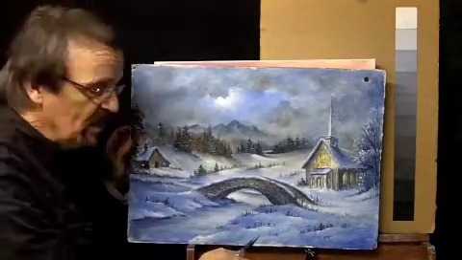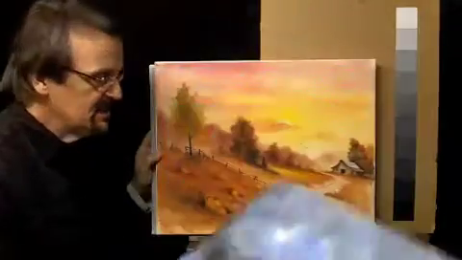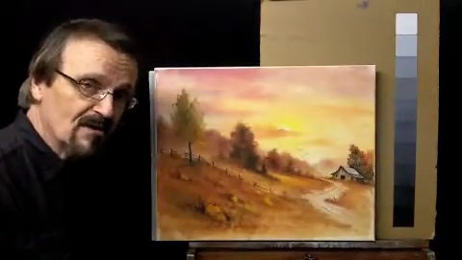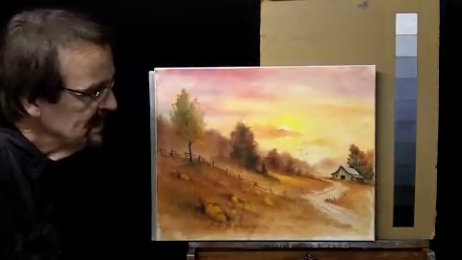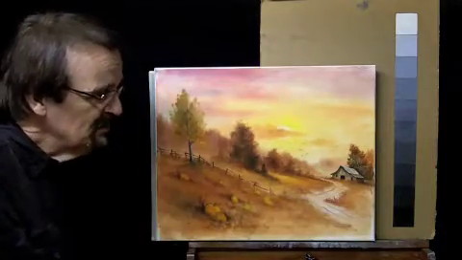The next one, we're going to go from one switch to the other. In this case, we've gone very warm, as you can tell. Wow, what a change from the cool tones. Morning-ish, evening looks more like evening.